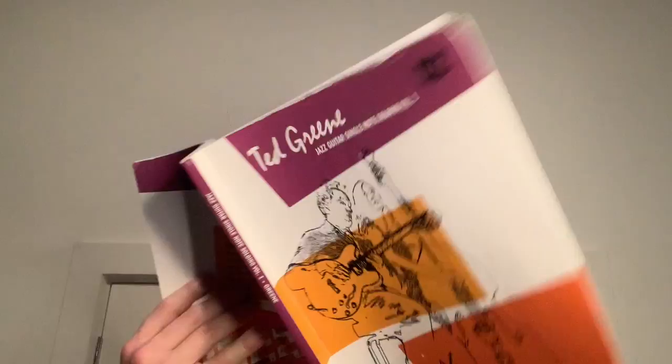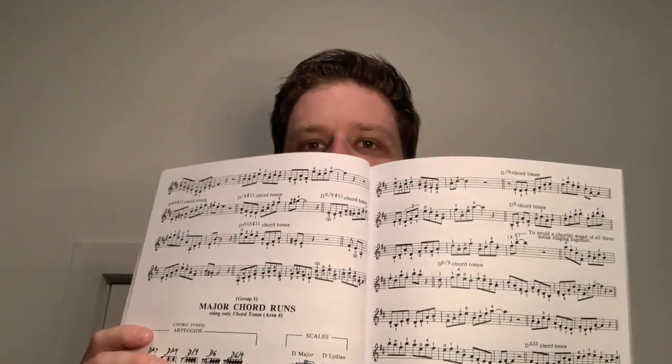And there's no guitar tablature, it's just chord boxes and music notation. So for the guitar player who wants to be able to communicate with other instruments, other instrumentation in whatever ensemble they're playing in, can't go wrong. Ted Green's Jazz Guitar Single Note Soloing, Volume 1. So the next book is an interesting one.